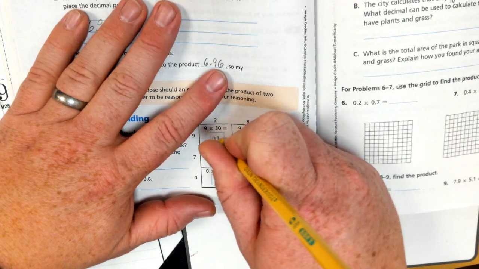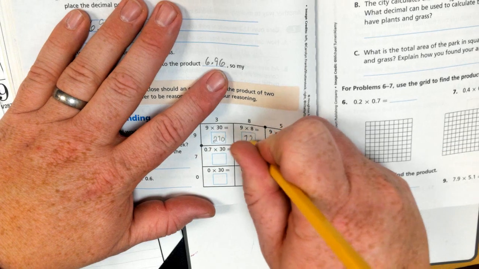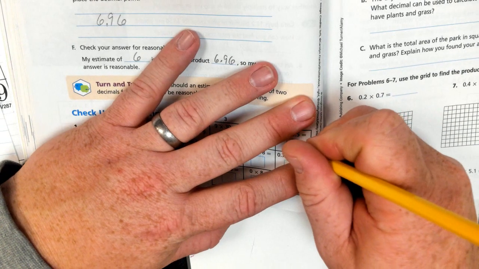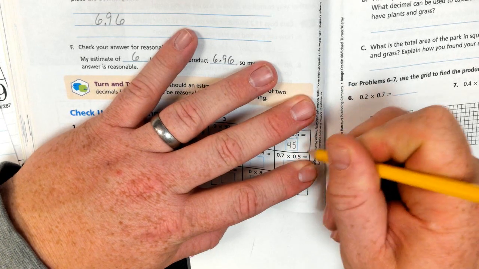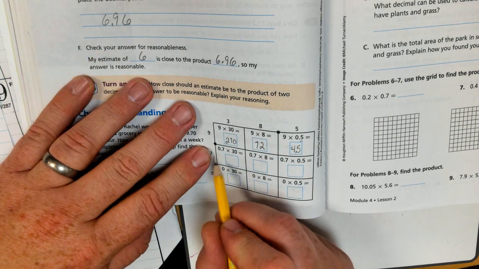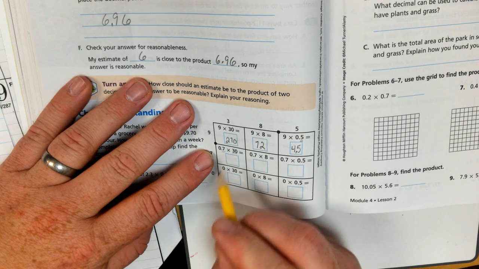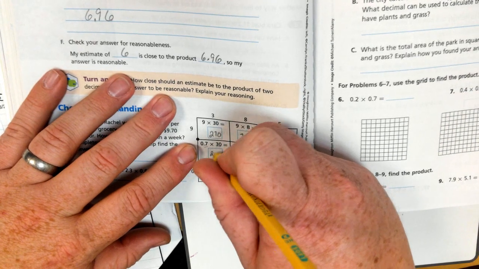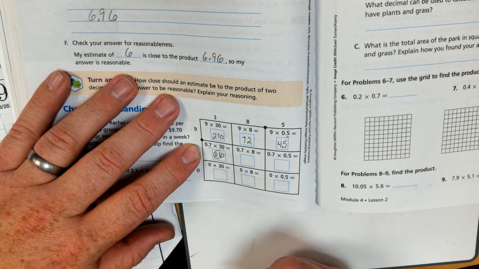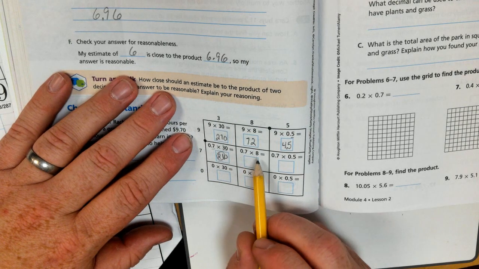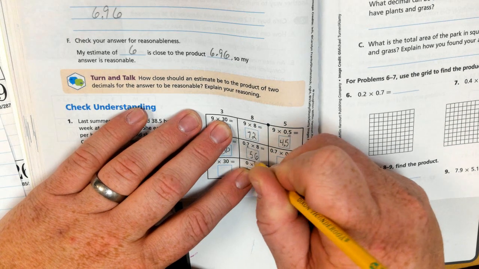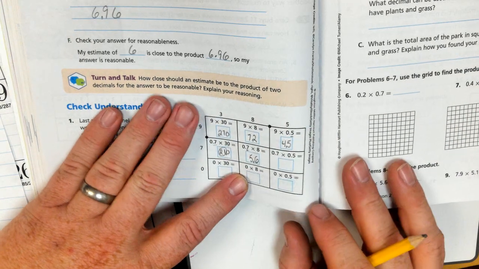9 times 30 is 270. 9 times 8 is 72. And 9 times 5/10, well, 9 times 5 is 45, right? And since there's one decimal place there, I would just put it in the middle, 4 and 5/10, like so. Okay. Down here, it's sort of the same thing. I've got 7/10 times 30, which is 210, with one decimal place, which goes there. So really, it's like having 21 there. 7/10 times 8, so well, I just know 7 times 8 is 56, with one decimal place in my factors, so I have one decimal place in my answer.